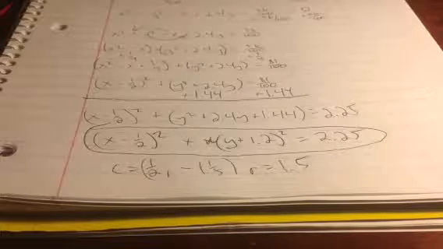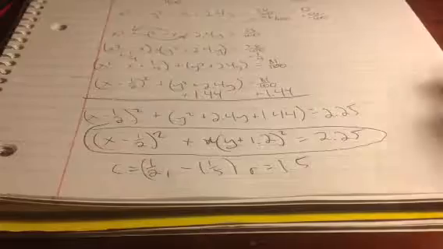So hopefully that made sense to you. If that doesn't, don't worry. I'm going to do one more example, and hopefully it'll make a little bit more sense then. If it made perfect sense to you, and you had no problems doing that one, then I would actually recommend that you try to do this equation before watching me do it.